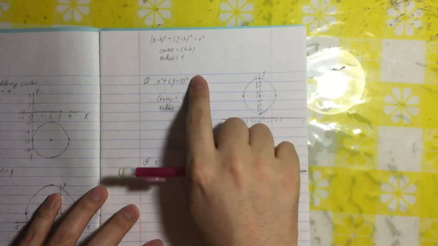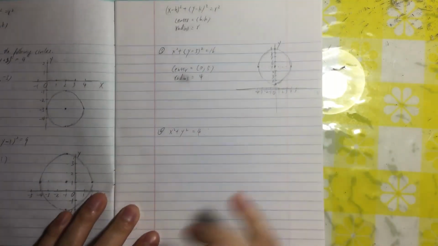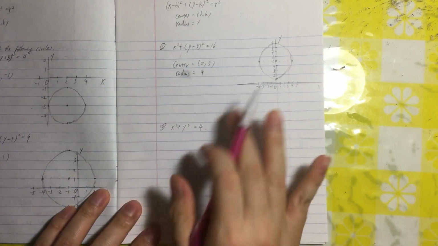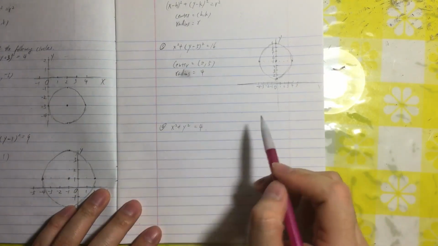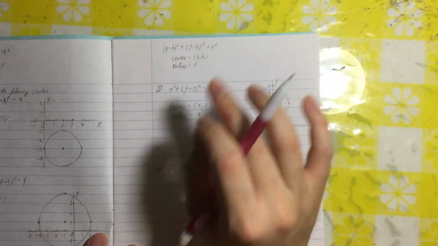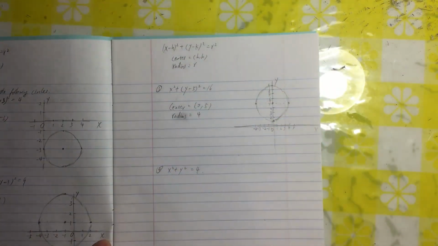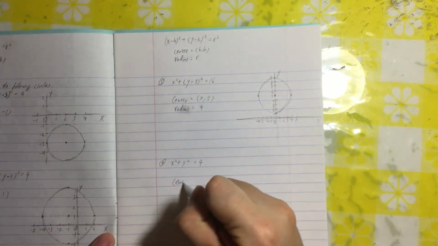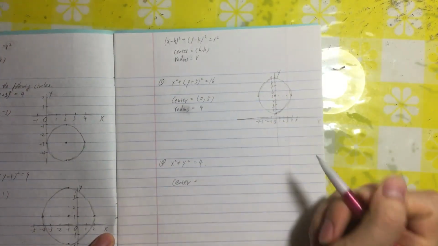That's a graph of this circle. Next example, x squared plus y squared equals 4. In order to graph the circle, the first step is to try to match the formula and find the center and radius.